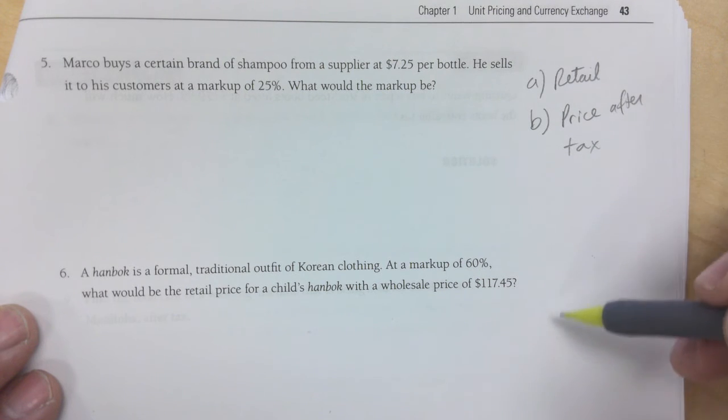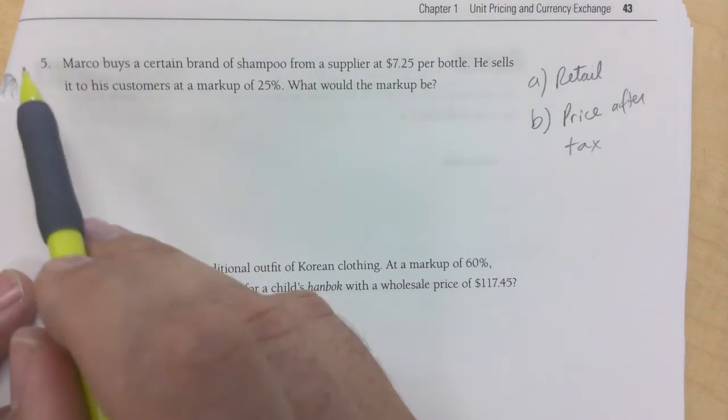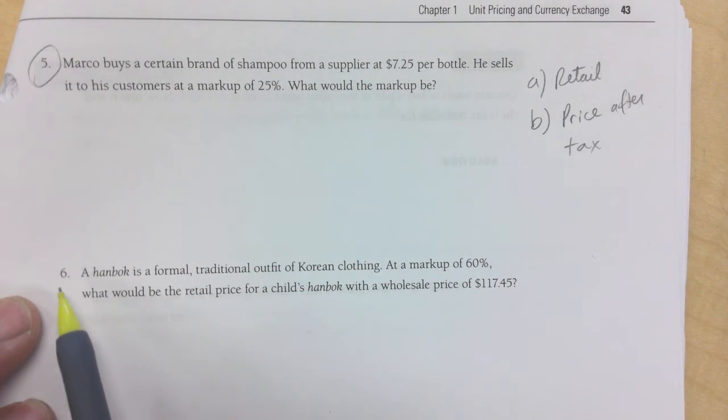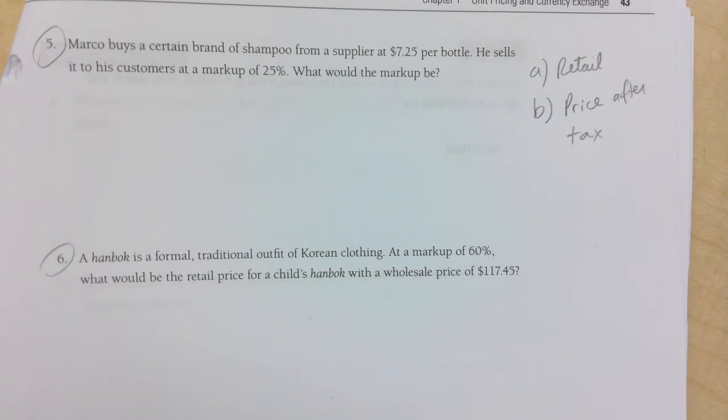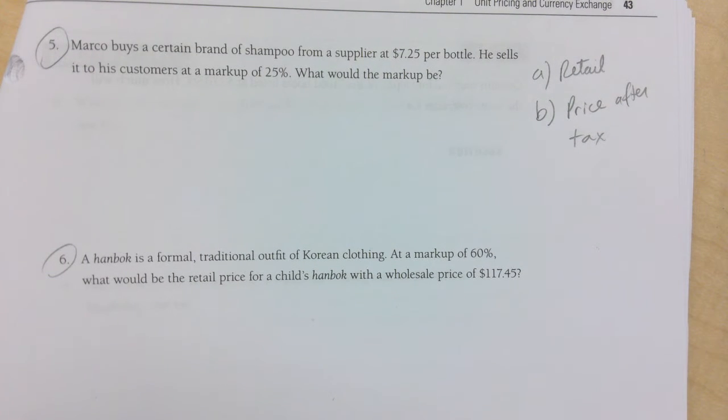Okay, for all of them. Okay, so 5, 6, and 7. So go ahead and do that right now. We have 15 minutes left.